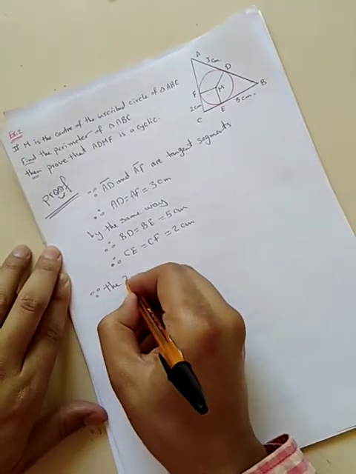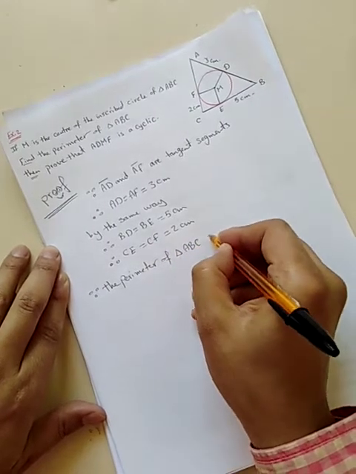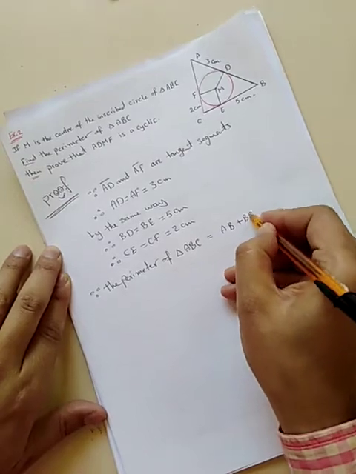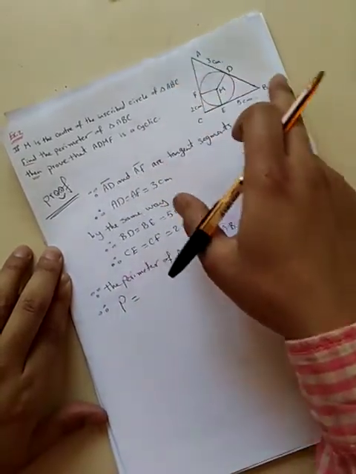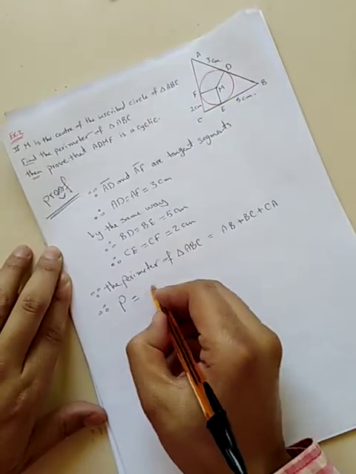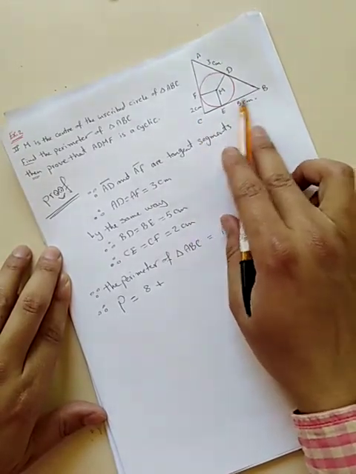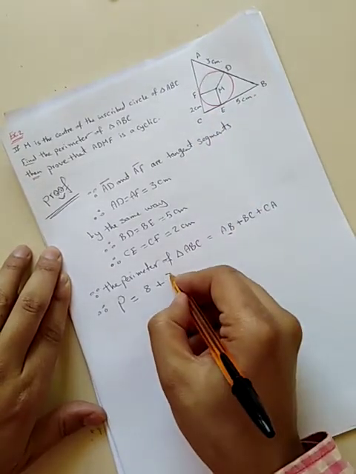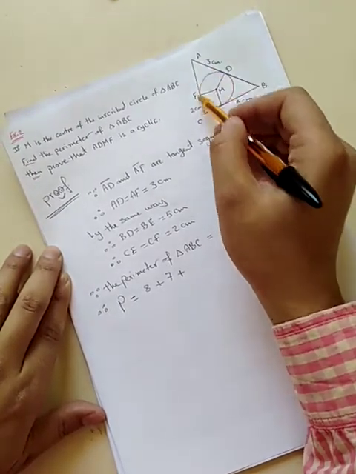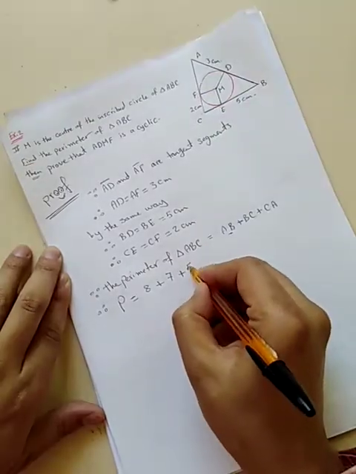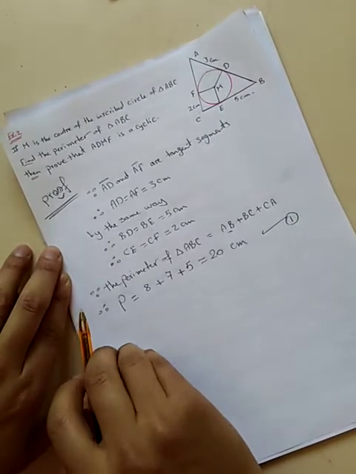Since the perimeter of the triangle ABC equals AB plus BC plus CA, therefore the perimeter equals AB, 3 plus 5, which equals 8, plus BC, 5 plus 2, which equals 7, plus CA, 2 and 3, yes, this is 3 centimeters, 2 plus 3 equals 5. The sum equals 20 centimeters. This is the required number 1.